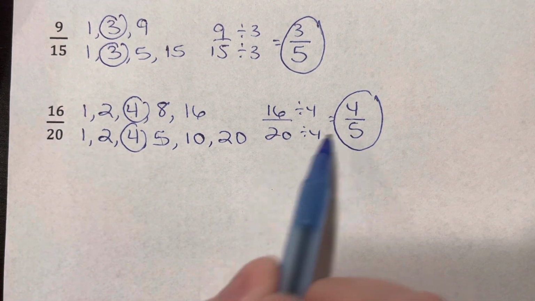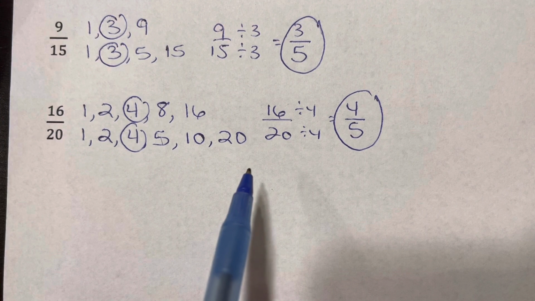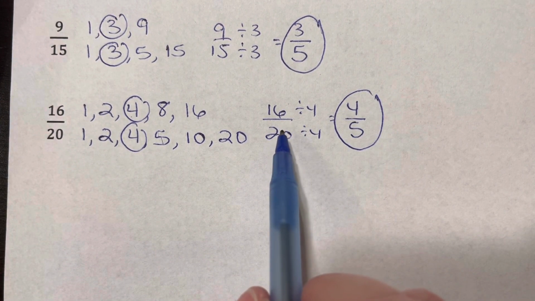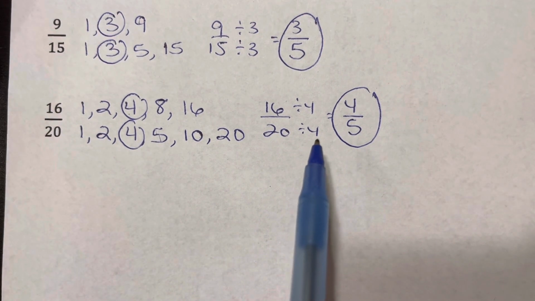Again, these are equivalent. They don't represent a different amount. Just when you look at them, these pieces will be larger than those. So they represent the same amount of space.